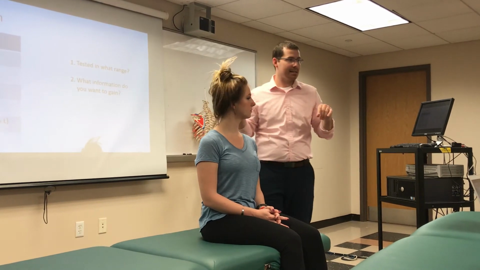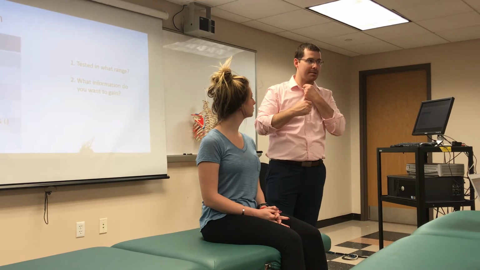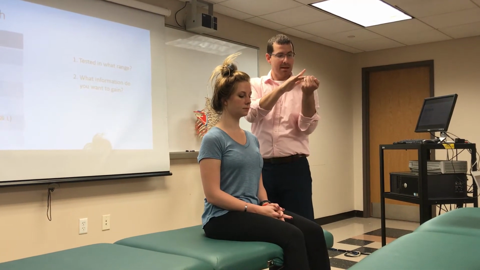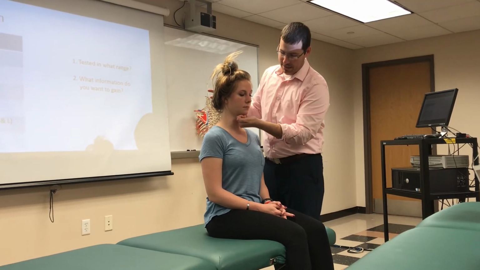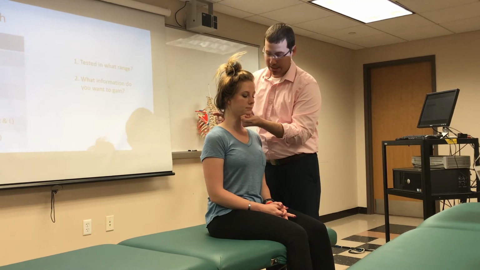Now let's say it is time for resisted test flexors. Now go back in this position, take your finger pad, the back of your fingers, come under here, and I'm going to try to pull her into upper cervical extension, so she needs to flex me.